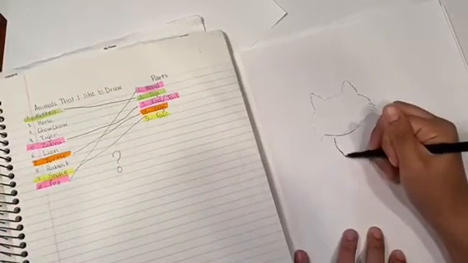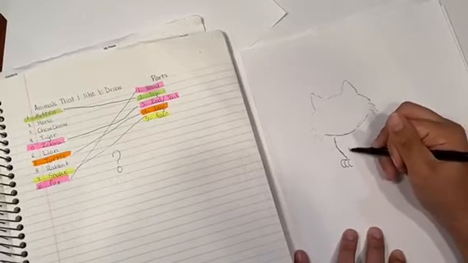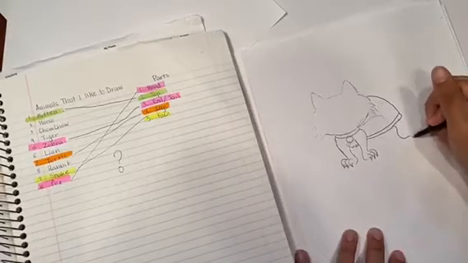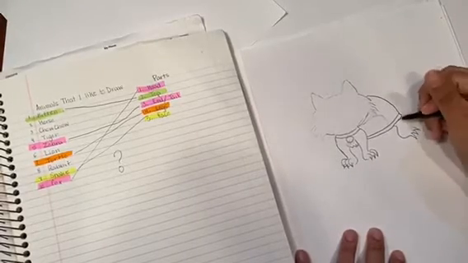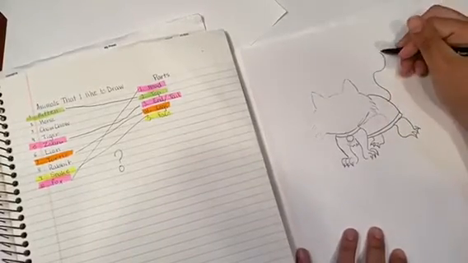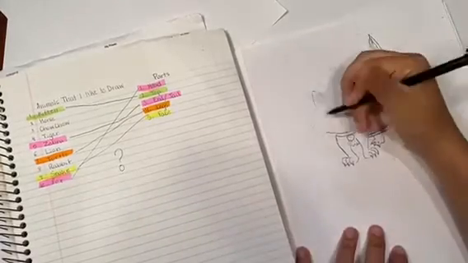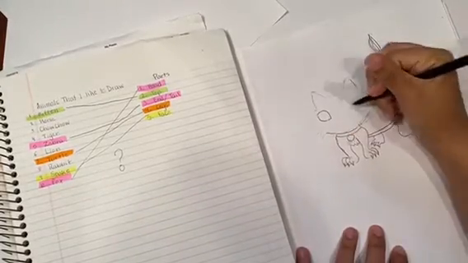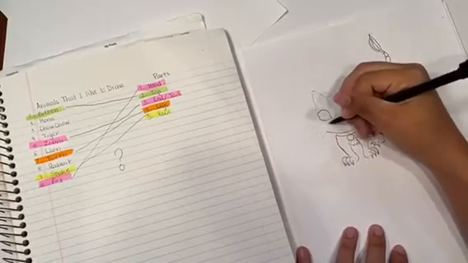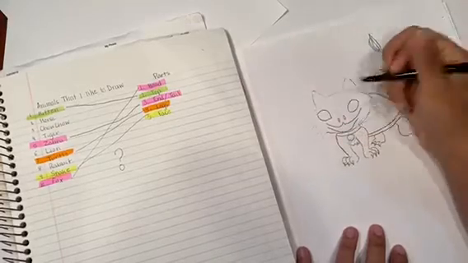I'm just going to continue to sketch the rest of this creature's body. I focus on one part at a time, thinking about which animal attributes would best represent that animal. I try not to spend too long in any one spot. It's best to leave the fine details for the very end.